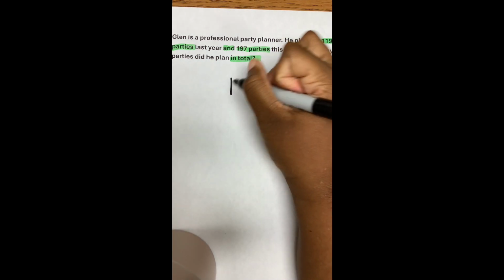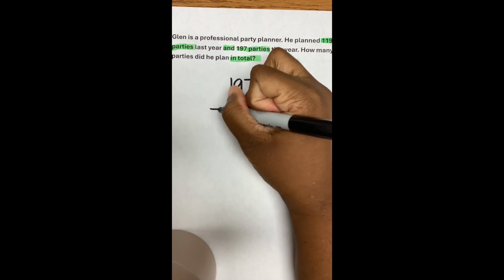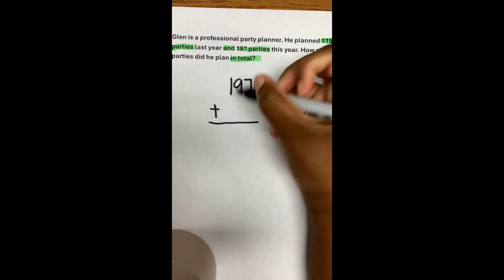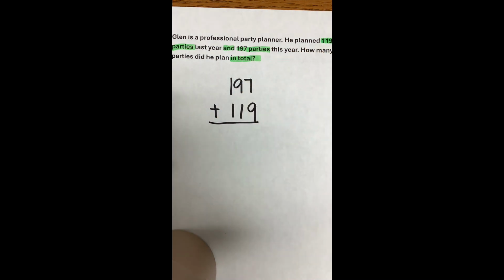So I'm going to set up my problem: 197 plus 119. This is a strategy we're going to use. Now we know about the standard algorithm, so we know how to decompose our numbers, so that's what we're going to do.